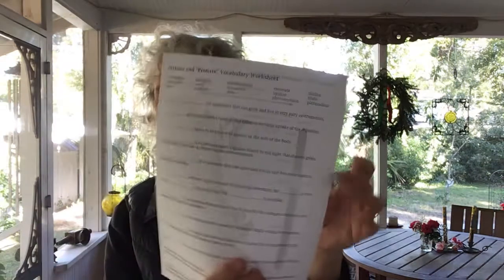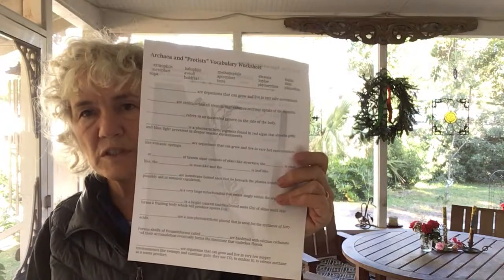Now this one was made by a student, and I thought it was nice because it just has you use the words and write a definition for the words, so it's just a little extra time. I'm not grading you on this, so you don't have to do it if you don't want to.